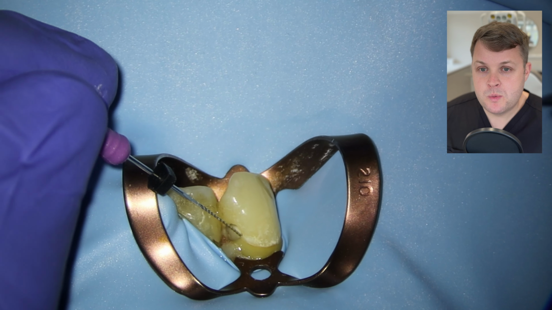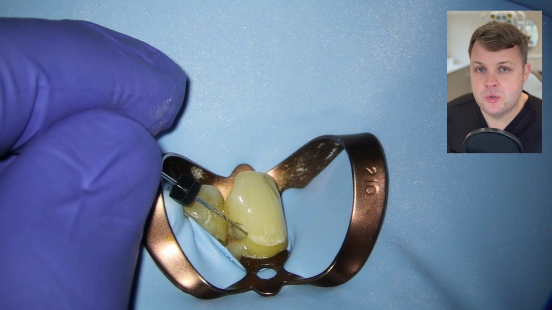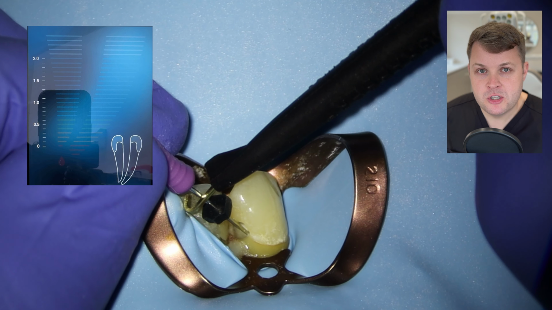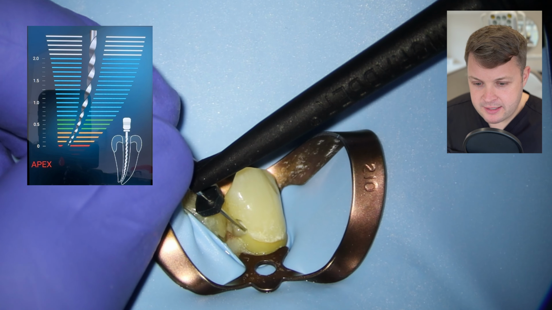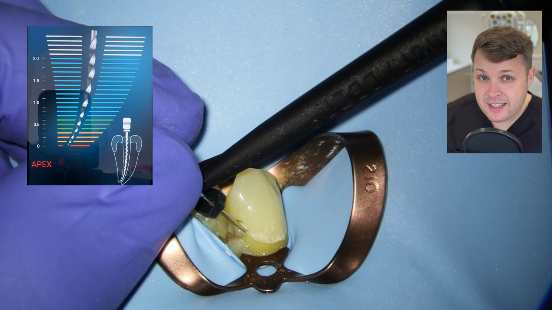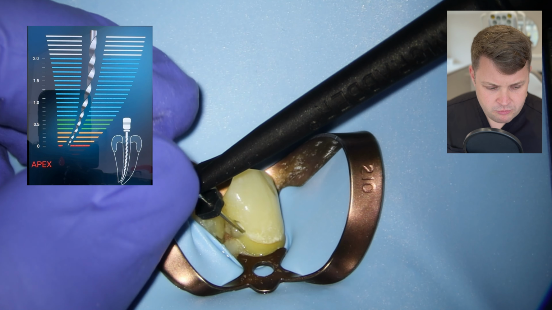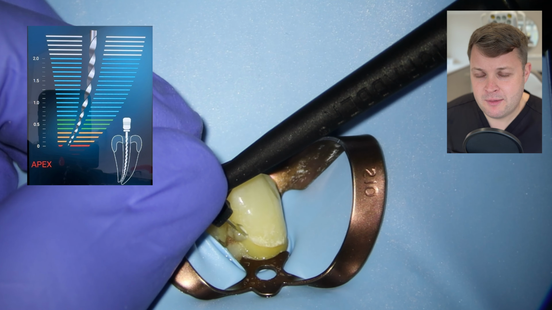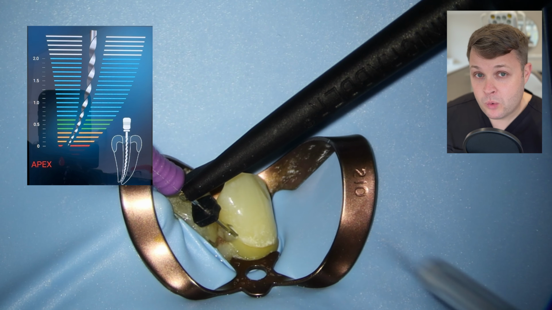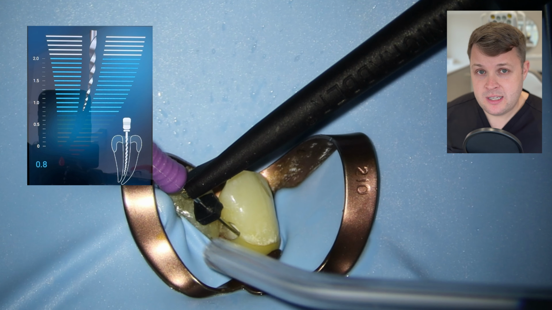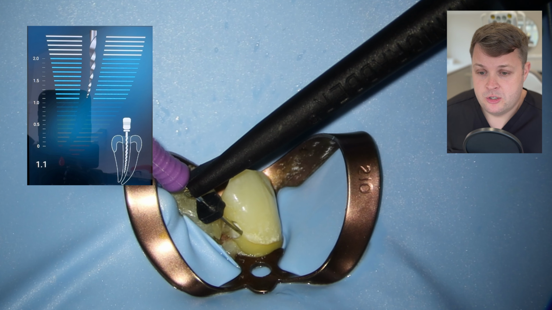And then once we've opened up the canal space, I'm going to just use my extra long 31 millimeter size 10 K file, and then I hook it up to the apex locator, seemingly think that I'm at zero, but as I withdraw this hand file, I notice that I'm just at zero all the time, and actually what I do realize is, because the access cavity is so close to the coronal aspect of the tooth and it's touching the gingival tissues, that the liquid from the access cavity is shorting out.